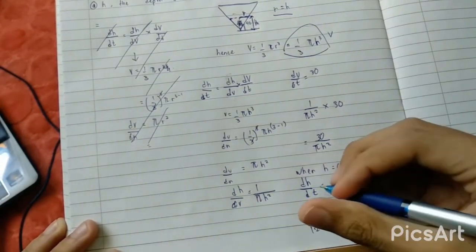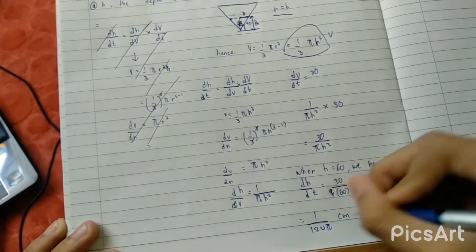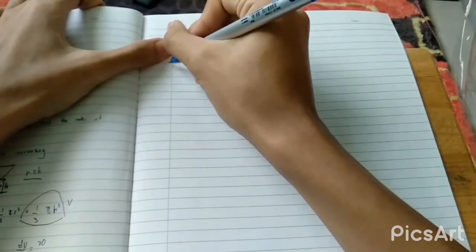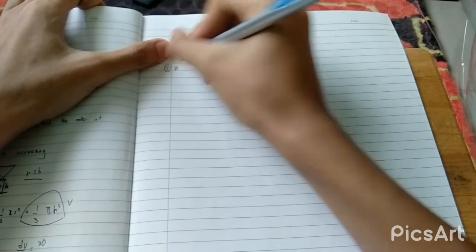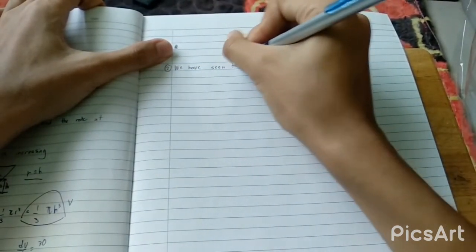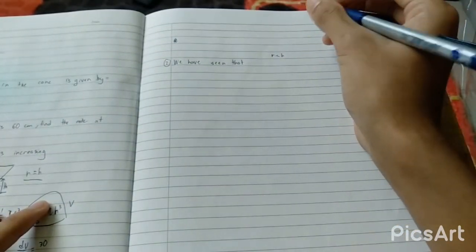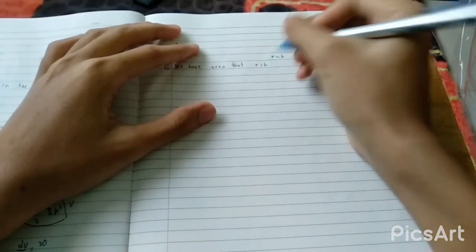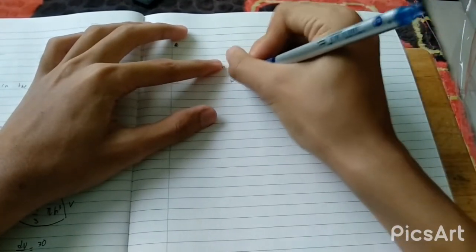So when r is equal to 60, we have dr per dt, and the answer is the same. Because from the start we know r is equal to h, because the cross section has radius equal to height.